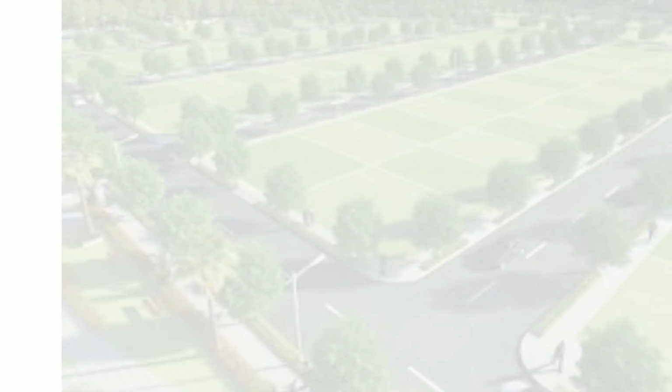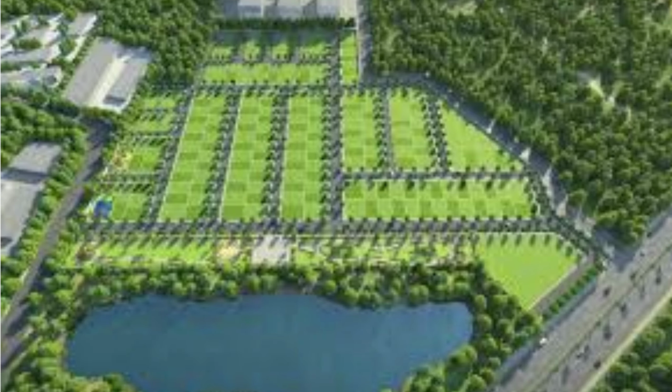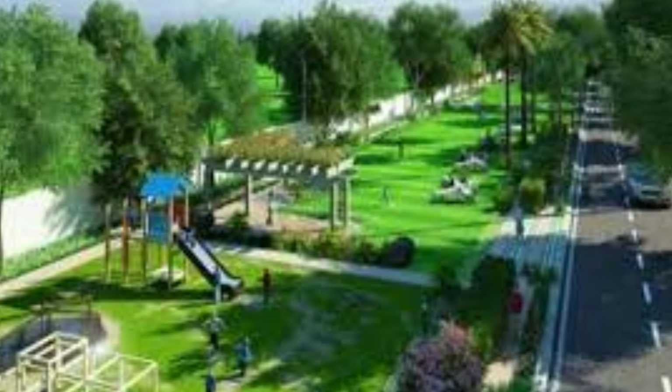If the plot is between large plots, it should be avoided. In such a plot, the owner of the small plot can construct only a much smaller house than the owner of the large plot and thus may subconsciously feel small with respect to the neighbors. This can create a feeling of inferiority in the owner.